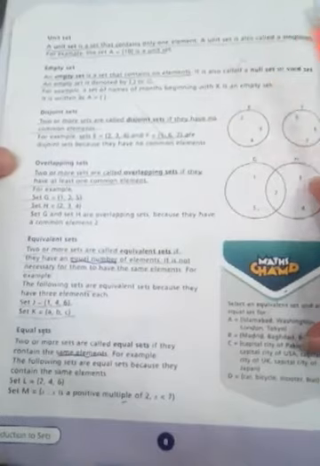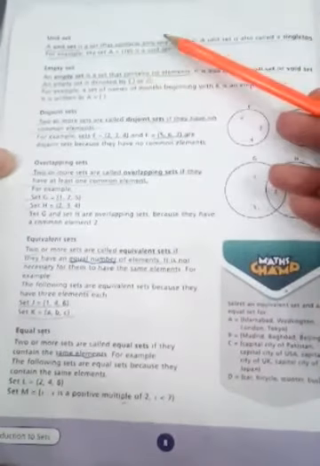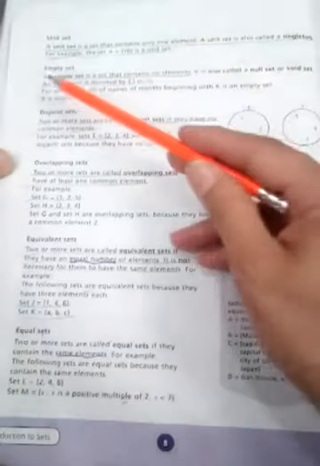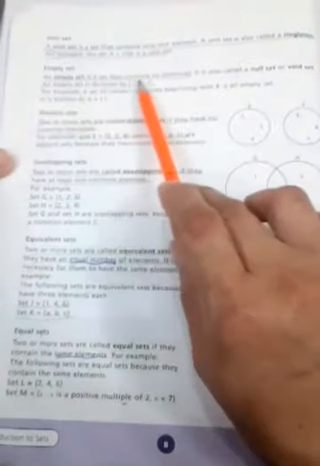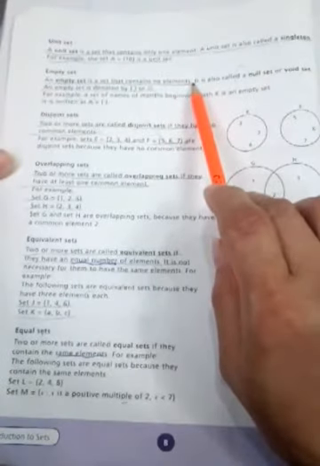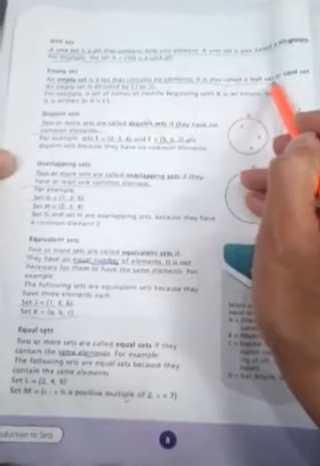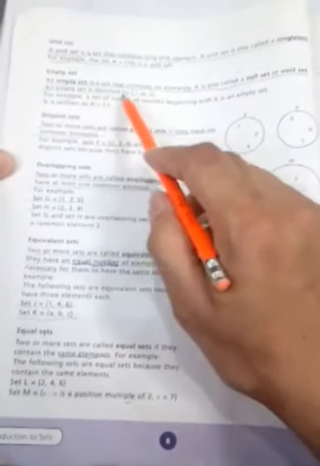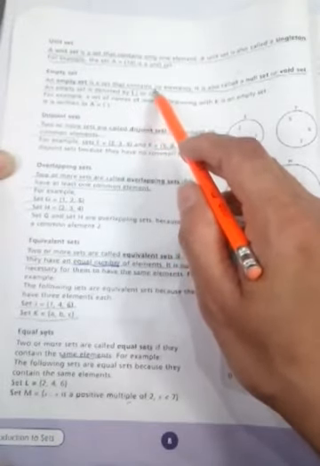Here we have lots of definitions. Unit set: underline both the two lines. Empty set: underline the first line. An empty set is a set that contains no element, and you can underline this line as well. It is also called a null or void set. An empty set is denoted by braces or a crossed zero.